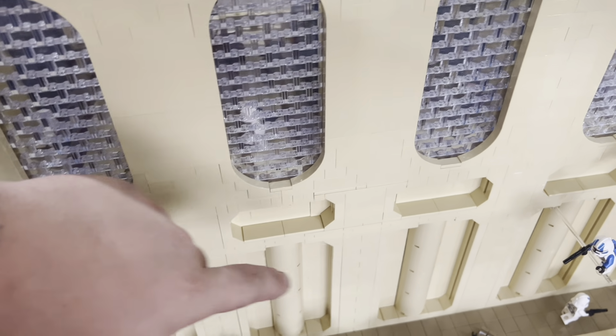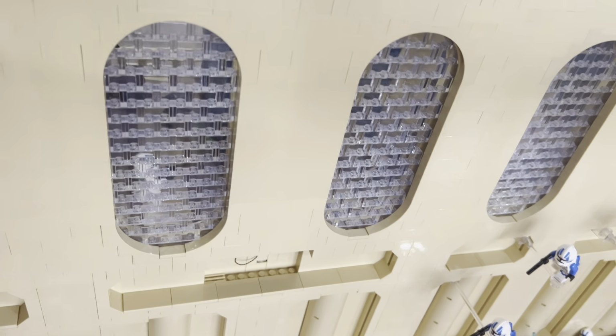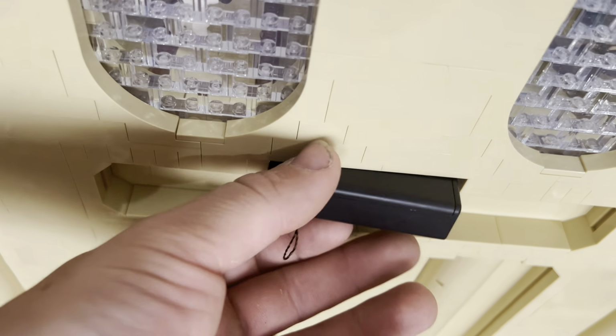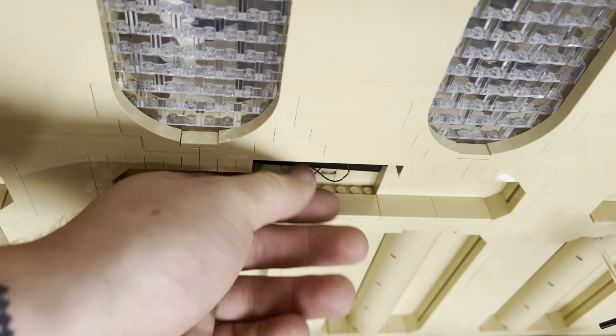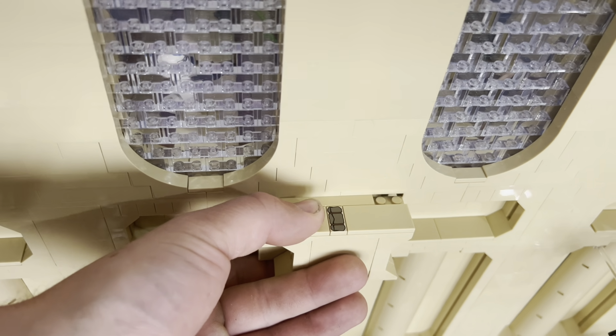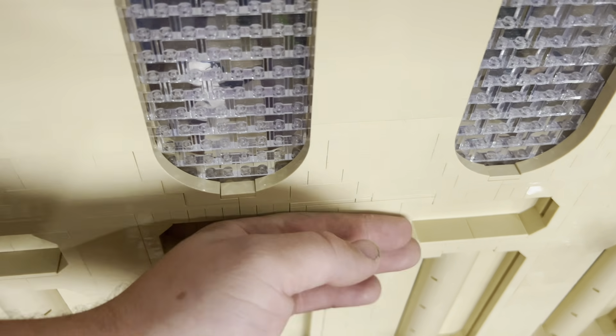think is pretty cool. So right here, you can pull this out. That just comes out. And then in here is where the battery box is for the lights in the archives. So that just slides out. And then that's a switch there to turn the lights off and on for the archives. That just slides back in. Then this can slide back in, and if you didn't know it was there, you could never even tell, I don't think. So I'm very happy with how that turned out.